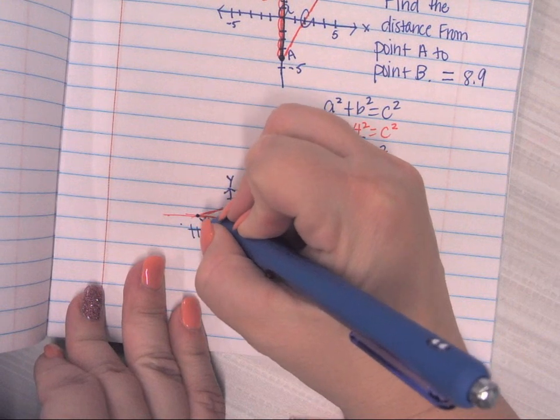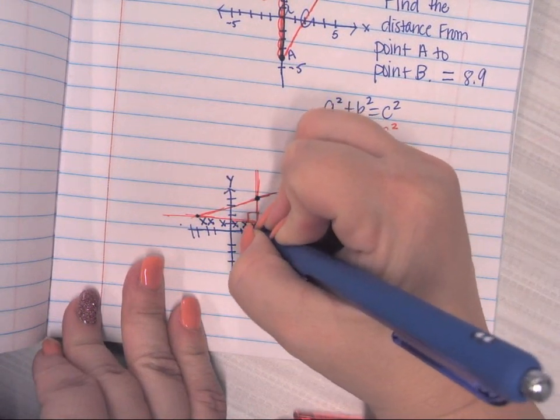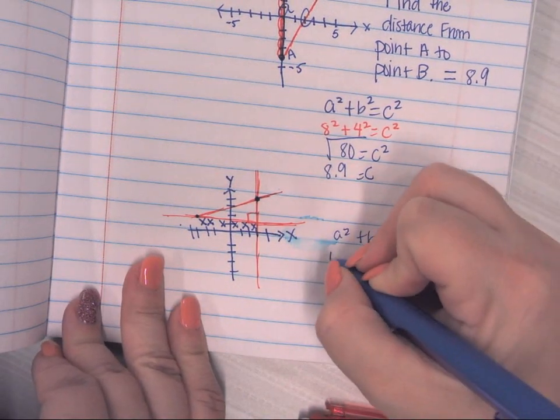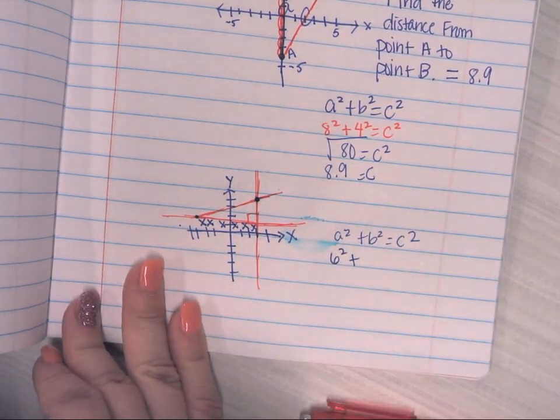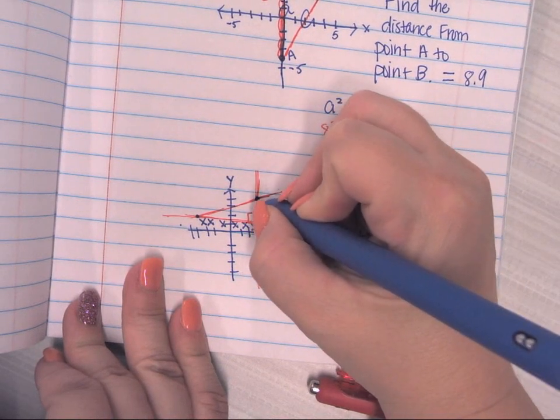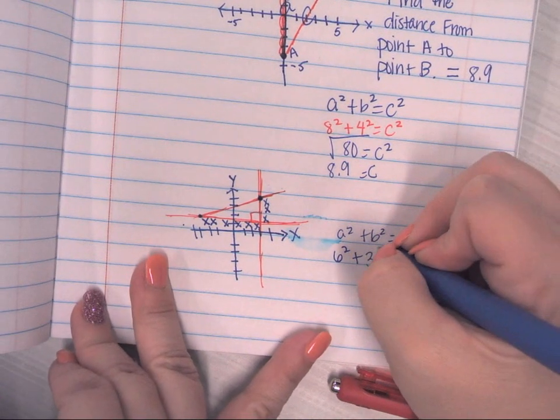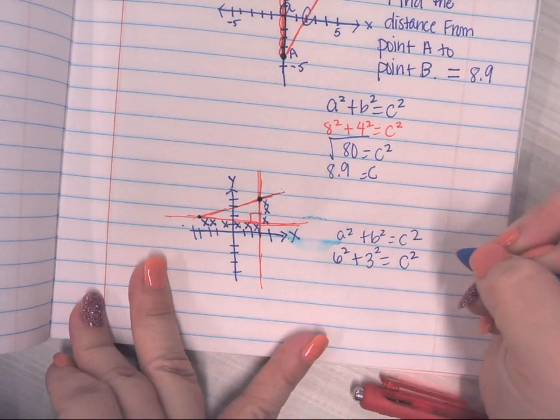I have 1, 2, 3, 4, 5, 6. And it doesn't matter which one's A and B. And then I have 1, 2, 3. Roughly. Okay. It's equal to c squared.